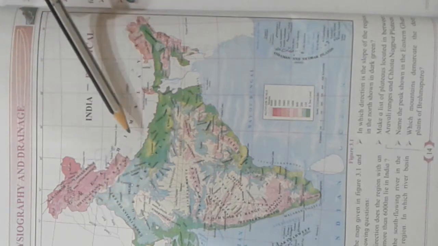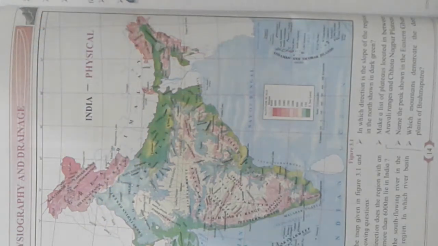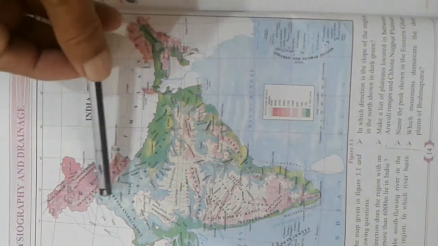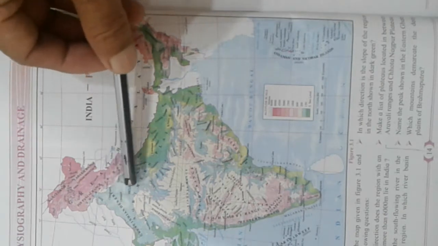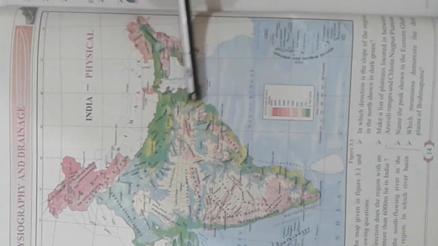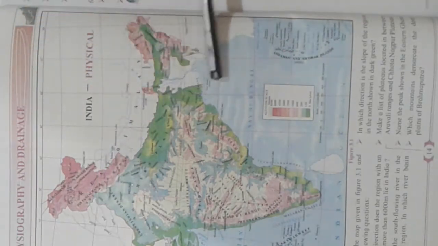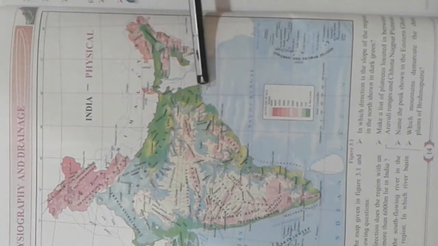As you are a student of science, you know that water flows from a higher level to a lower level, right? So the level naturally will be high over here. That's why the Ganga river flows from this and comes to this. So the slope is towards the east. The slope of the region in the north is towards the northeast. So on the east side it is tilting, the slope is going down.